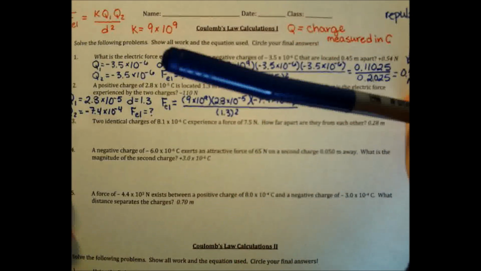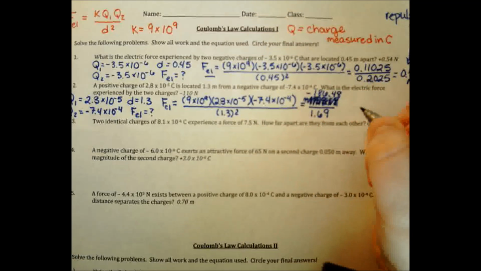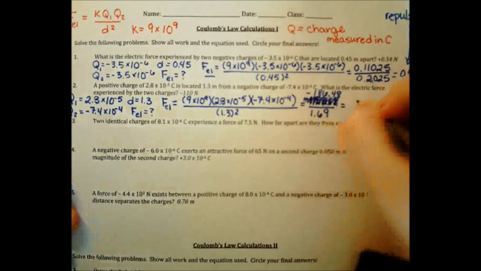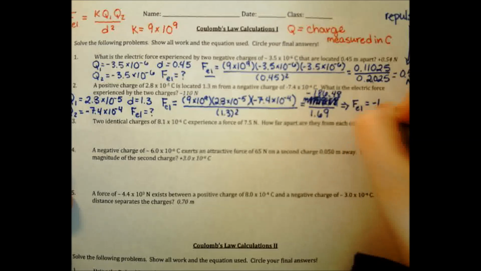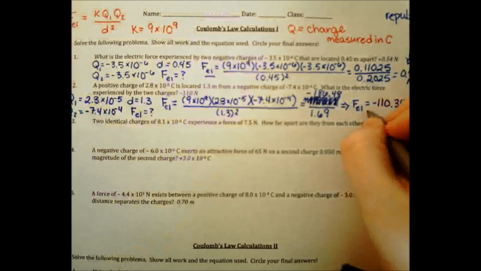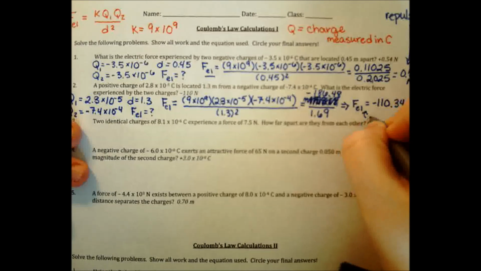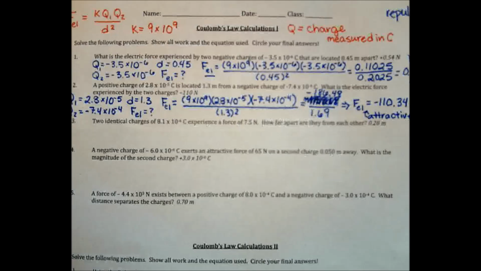And then we divide by 1.3 squared. 1.3 squared is 1.69, which gives us a final answer of negative 110.34 newtons. The fact that this is negative, strangely enough, means that it's attractive. Again, because we have a negative and a positive, those are going to attract, so even though it may not make the most sense, that means it's an attractive force.